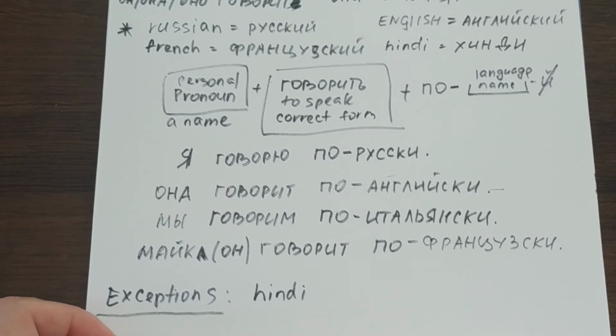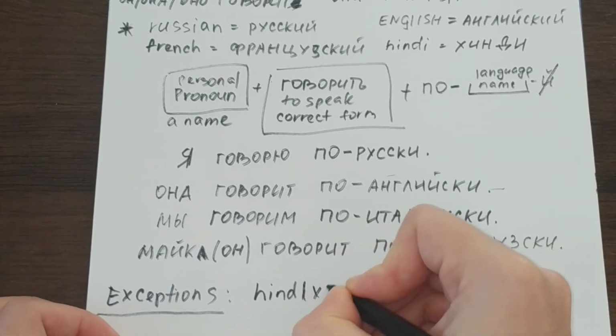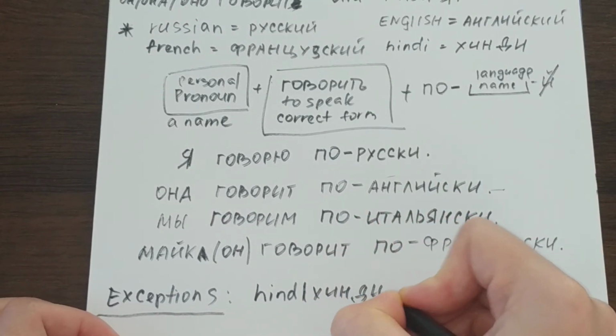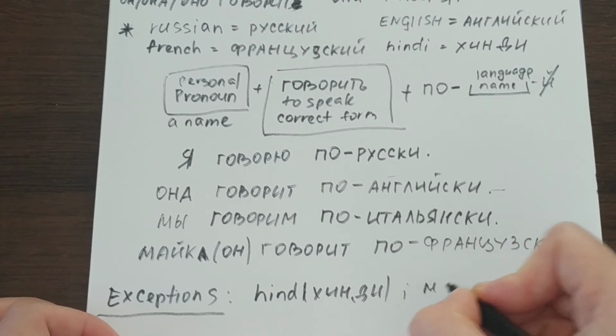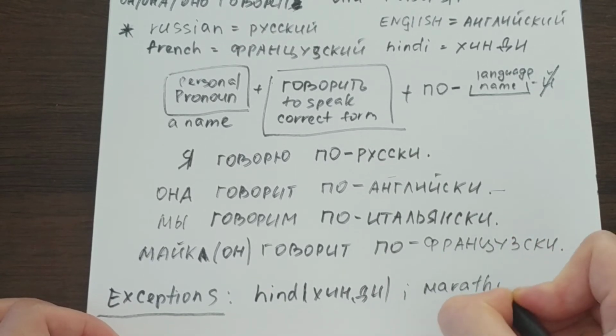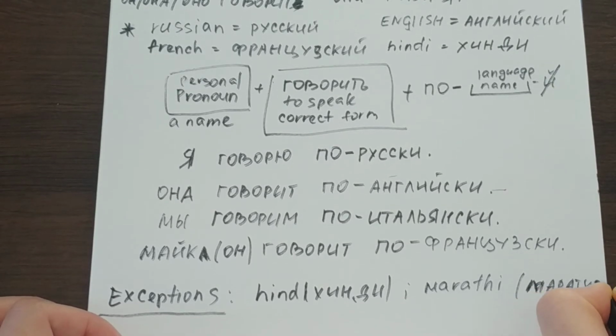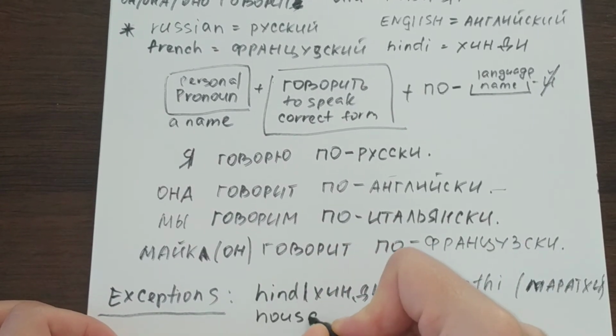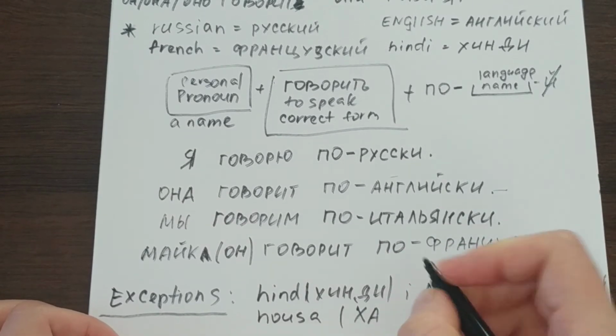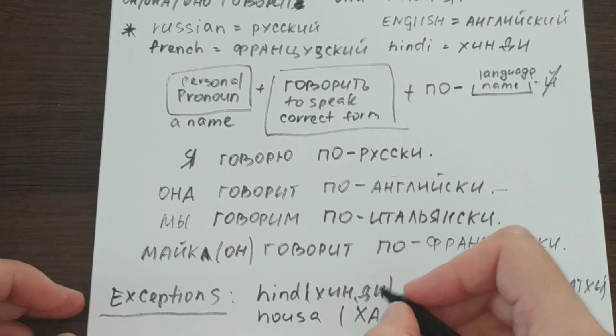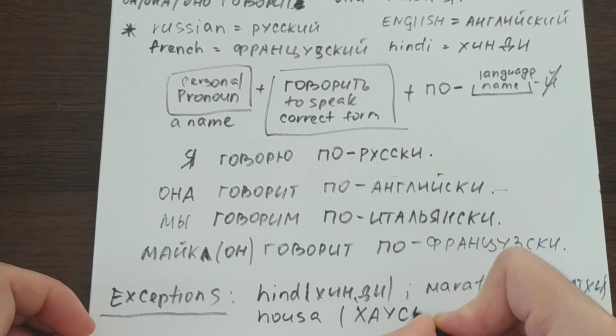Hindi in Russian is хинди. Let us take, for example, Marathi in Russian. Then also, for example, let's take the Hausa. It is the most popular language in Africa, Hausa.